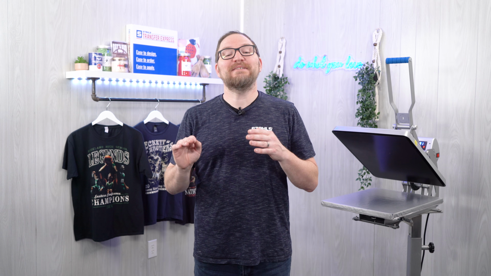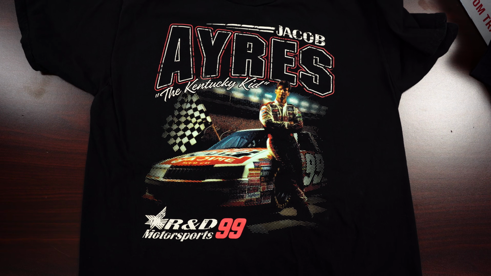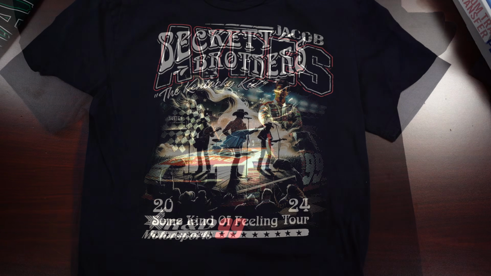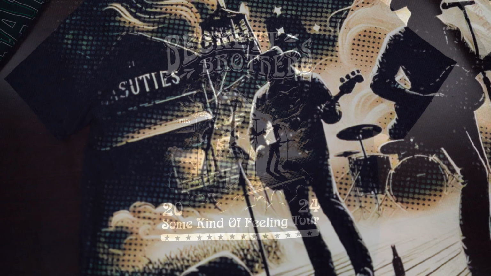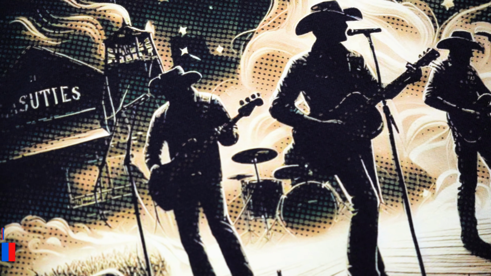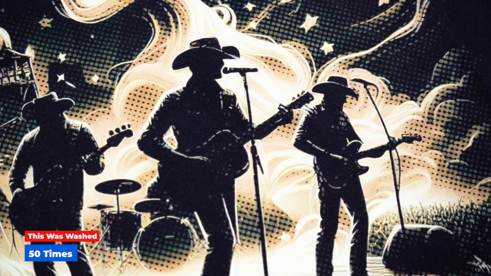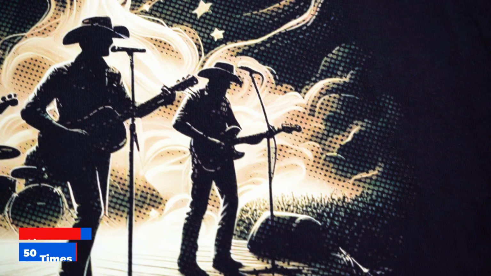Although, I'm not really sure a general customer is even going to notice if we lost any of these dots here. And as you can see, you could use this halftone effect with almost any piece of artwork, even for, say, band merch like we have right here. Oh, and this one, yep, it's been washed 50 times too. So there you have it.